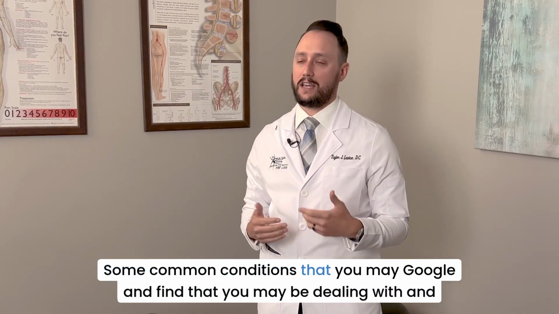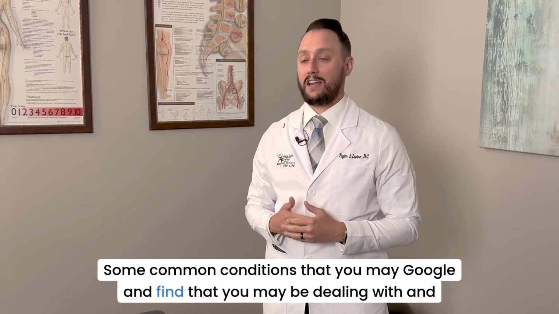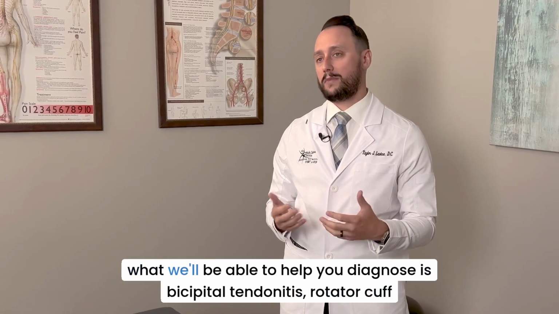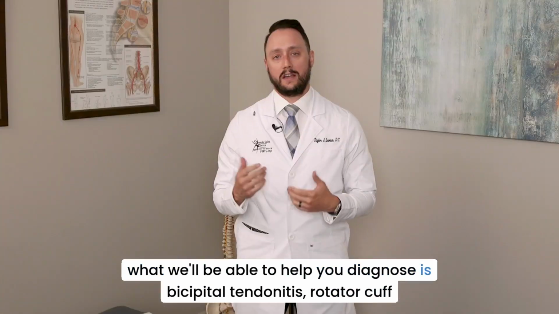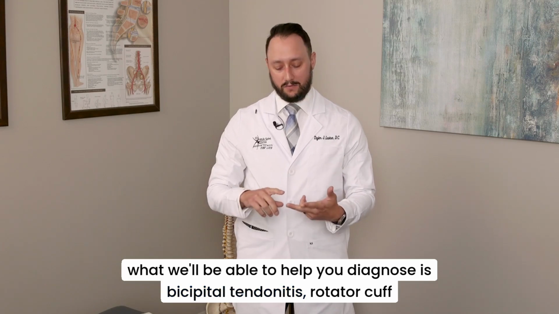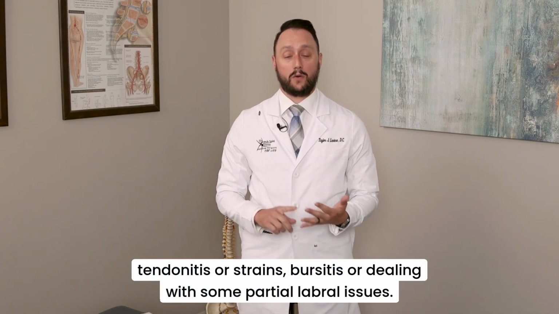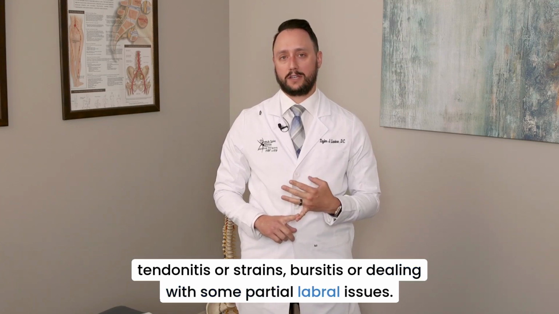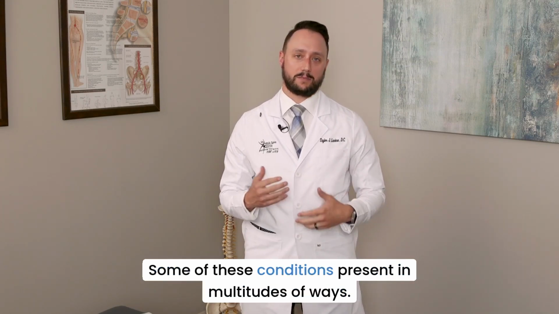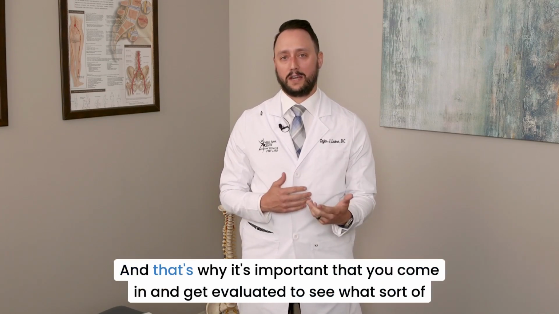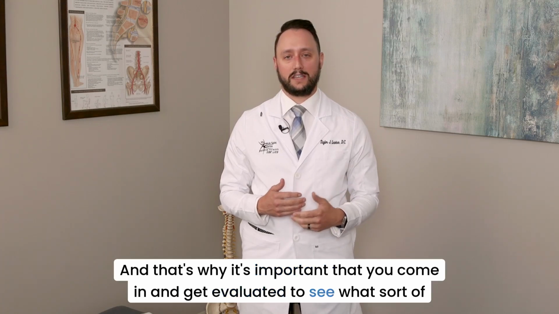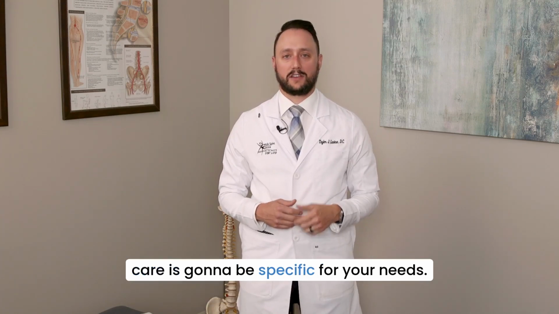Some common conditions that you may Google and find that you may be dealing with, and what we'll be able to help you diagnose, is bicipital tendonitis, rotator cuff tendonitis or strains, bursitis, or partial labral issues. Some of these conditions present in multitudes of ways, and that's why it's important that you come in and get evaluated to see what sort of care is going to be specific for your needs.